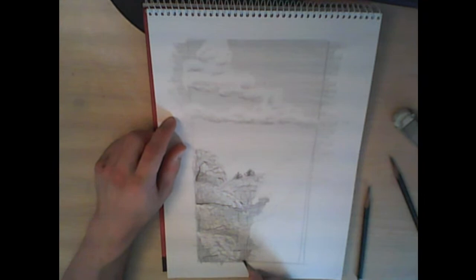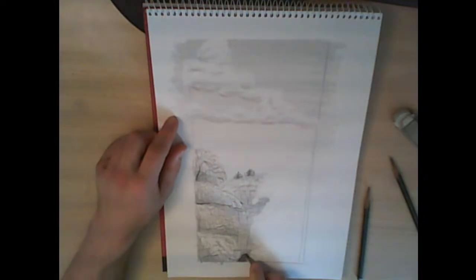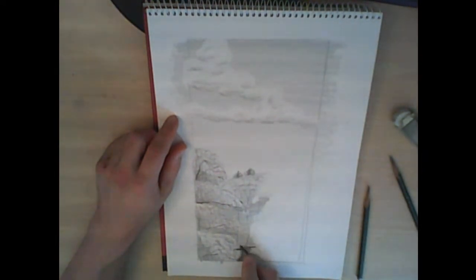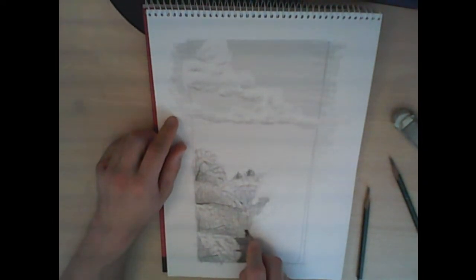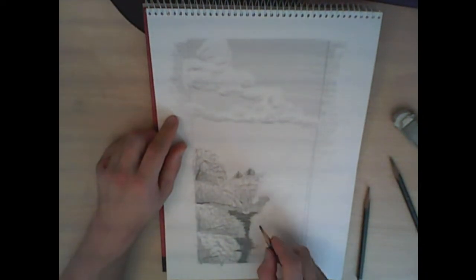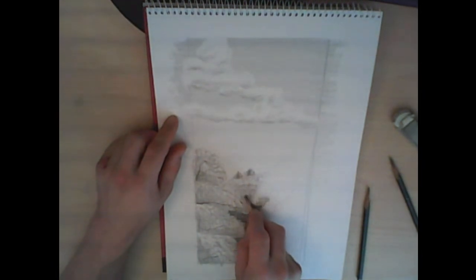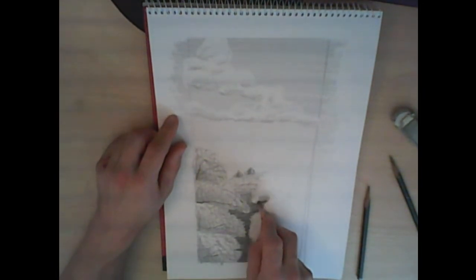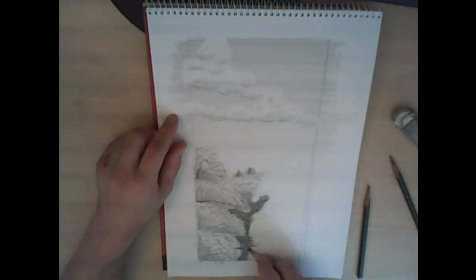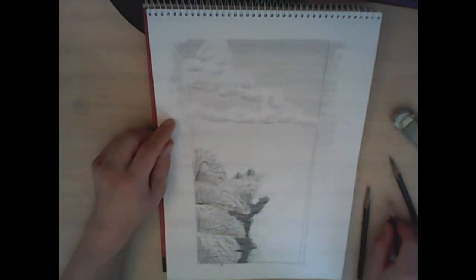The middle right here has to be way darker. Otherwise, it doesn't look like it's more in the distance. It doesn't really stick out from the tree to the left. They look pretty much the same. So let's make this darker. With the 7B pencil, I'll just cross-hatch this horizontally. Okay, now it's more in the distance.